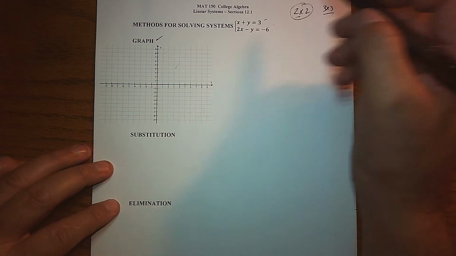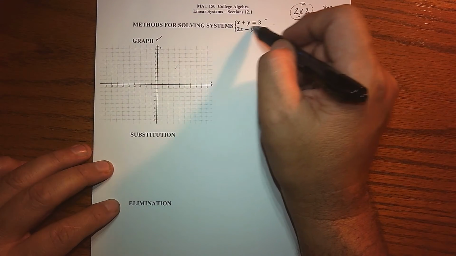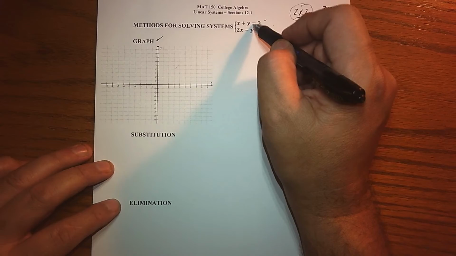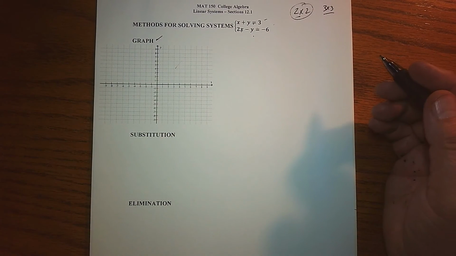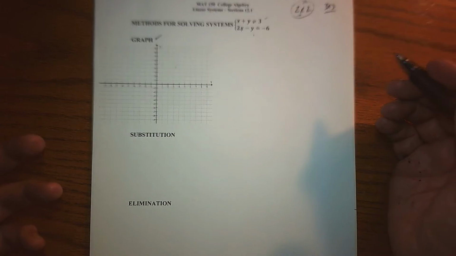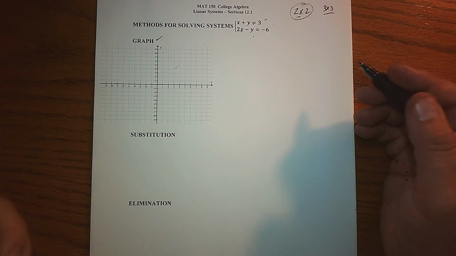Because again, what's a graph? A graph consists of all the ordered pairs that solve this one. This graph consists of all the ordered pairs that solve this one. So what I'm basically looking for is, when do those two graphs intersect? Where they intersect is the solution. If they don't intersect, there's no solution. All right, so they're parallel or something like that.